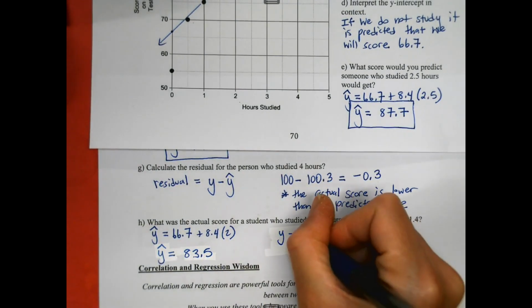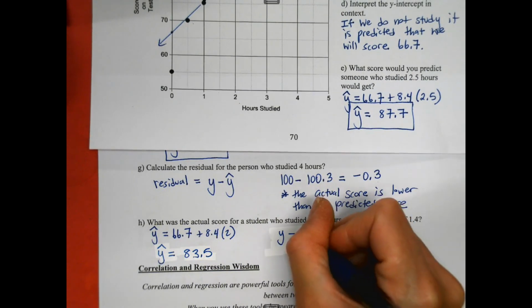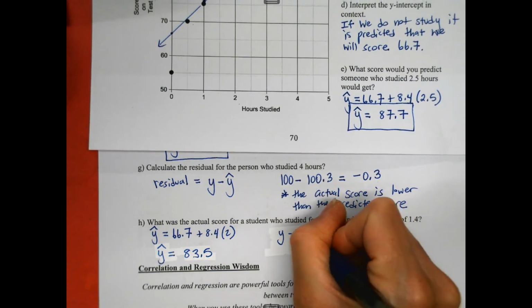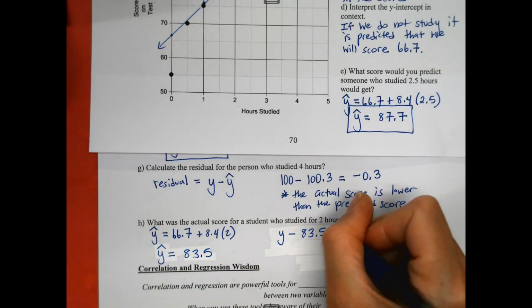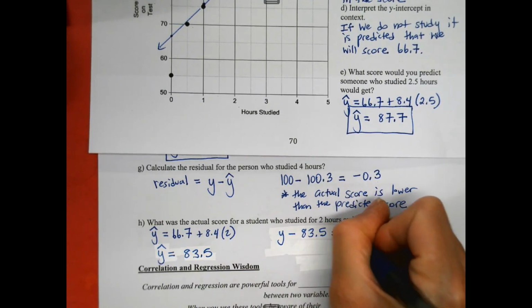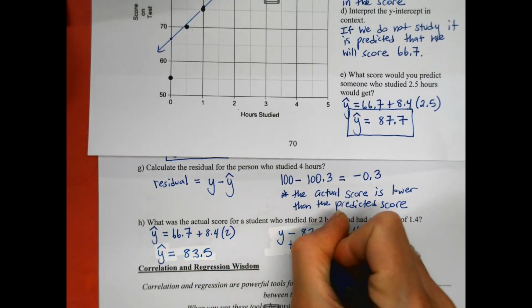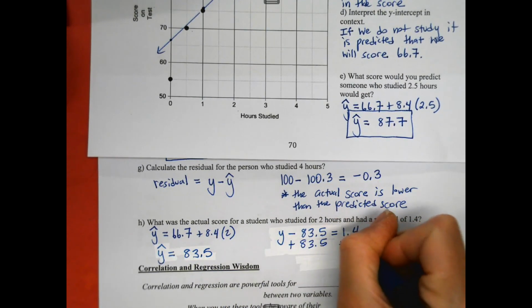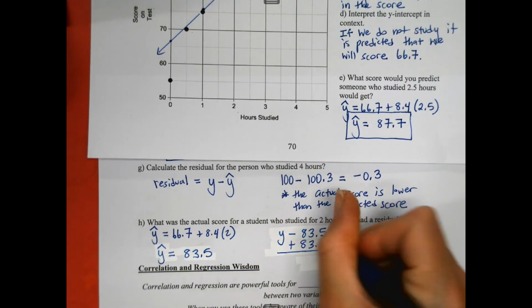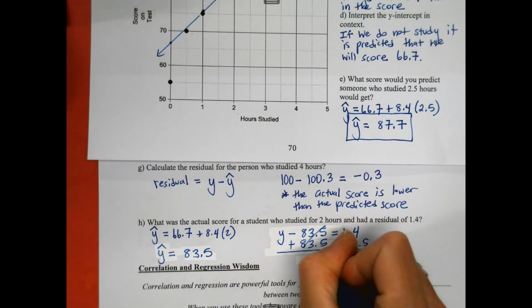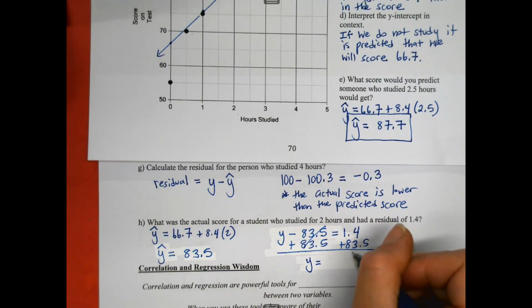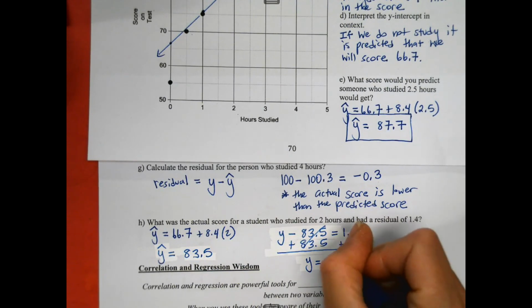We want to know the actual score, though, if our residual is 1.4. Therefore, our actual score minus 83.5 must be equivalent to 1.4. So we're going to add 83.5 to both sides. And we end up with our actual score of 84.9.